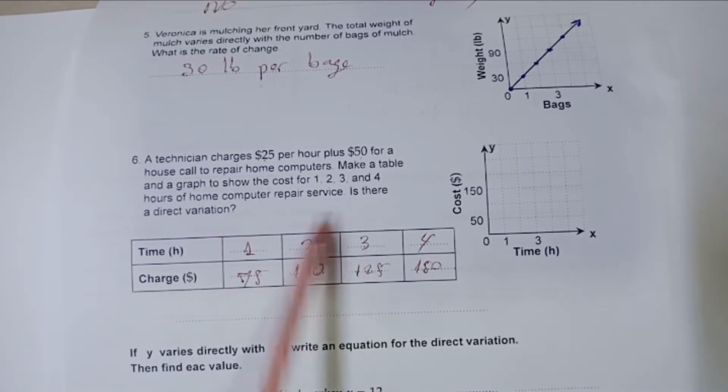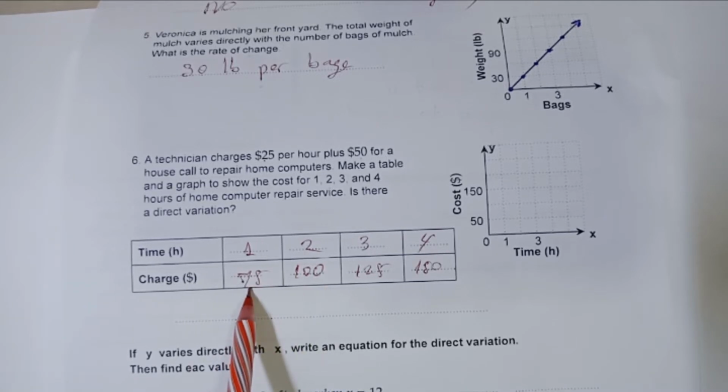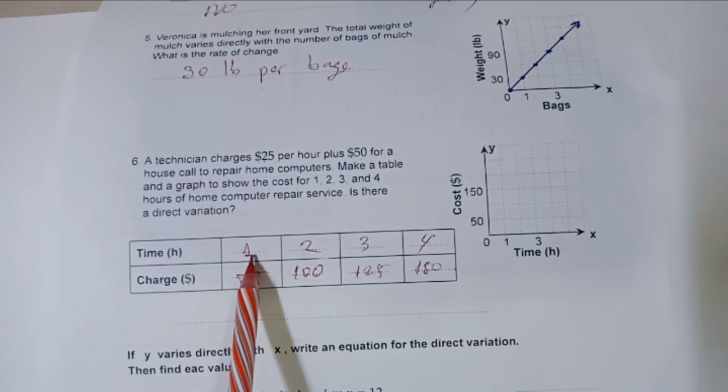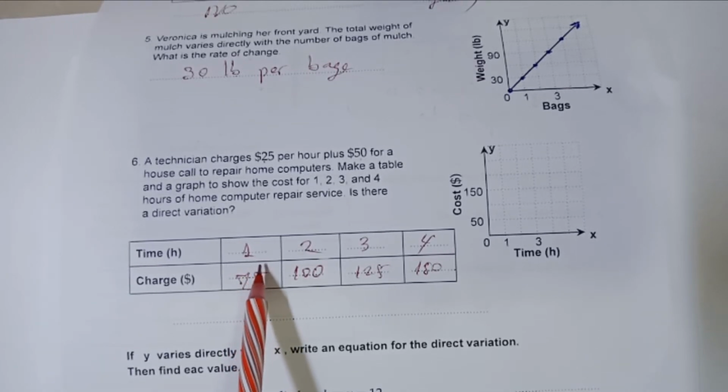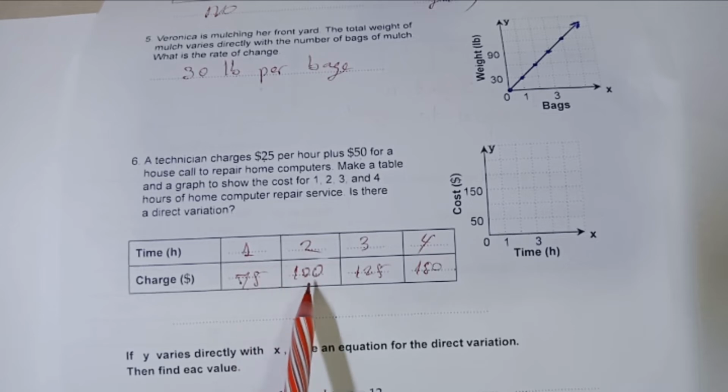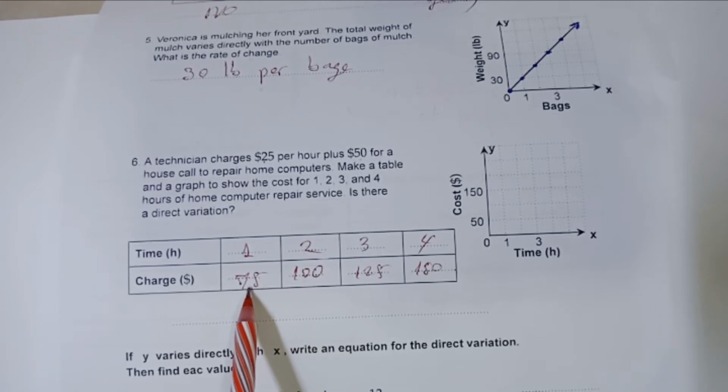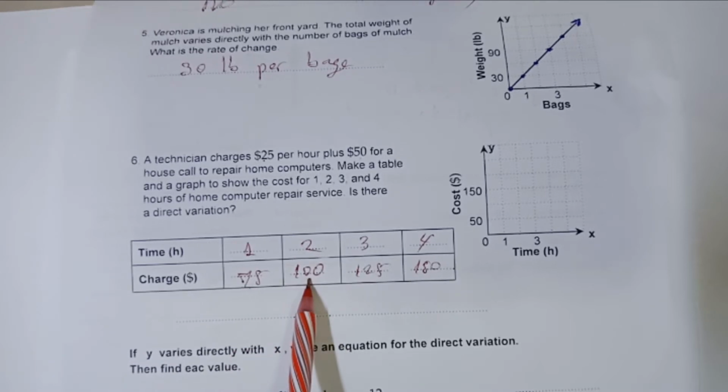Is there a direct variation? Before you answer yes or no, let's do the division together. 75 divided by 1, you have $75 per hour. But 100 divided by 2, I don't think you have 75. So this is $75 per hour, and this is $50 per hour.